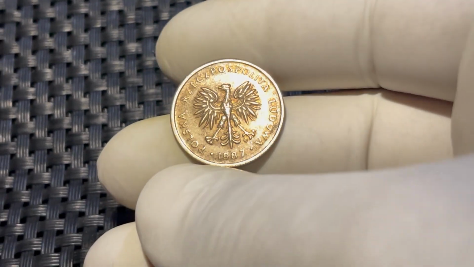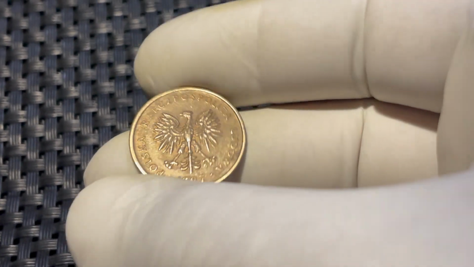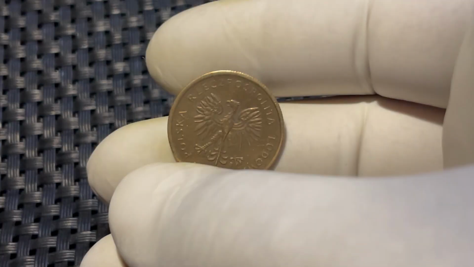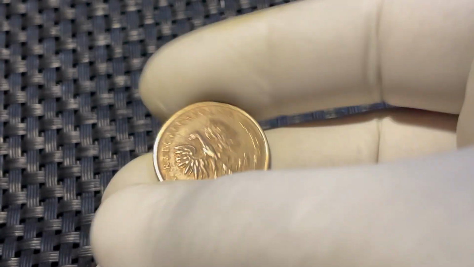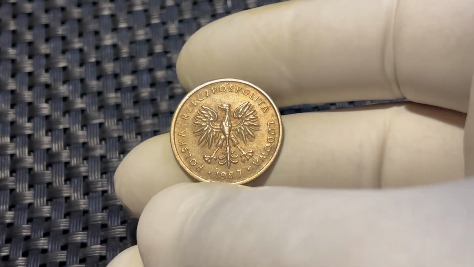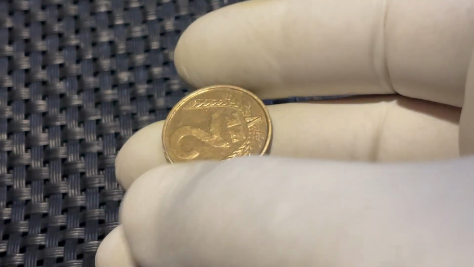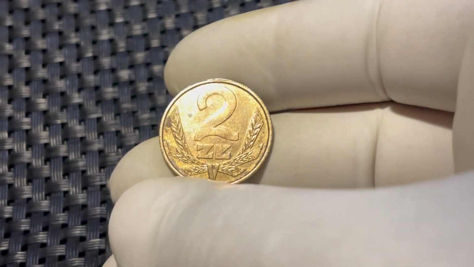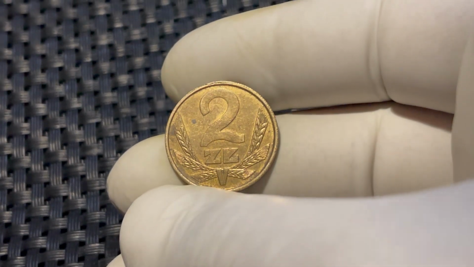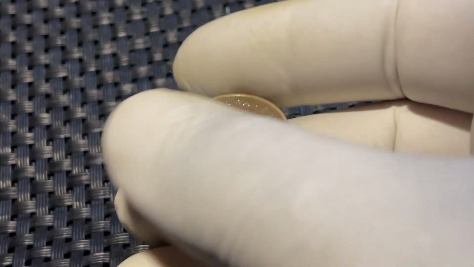The 1987 2 zloty coin, with a particular focus on the often discussed no-mint Mark variety. This coin, simple in appearance yet rich in history, has garnered significant attention among collectors around the world. In this video, we will explore its origin, minting details, rarity, value in today's market, and what you should look out for if you're considering adding one to your collection.